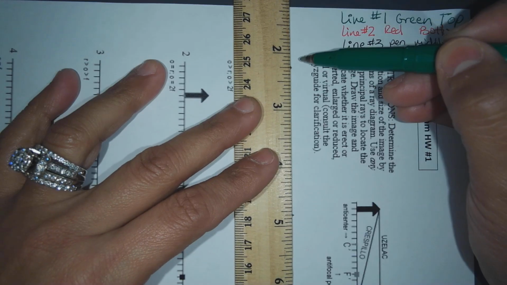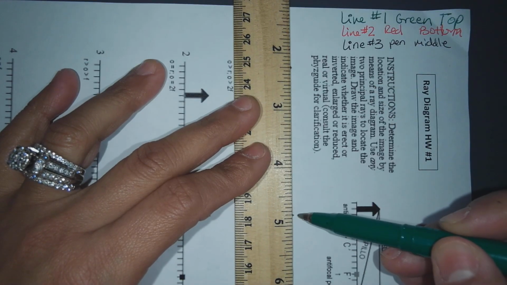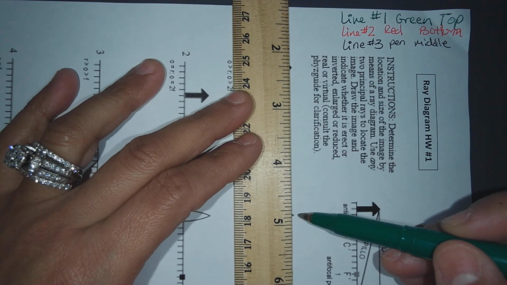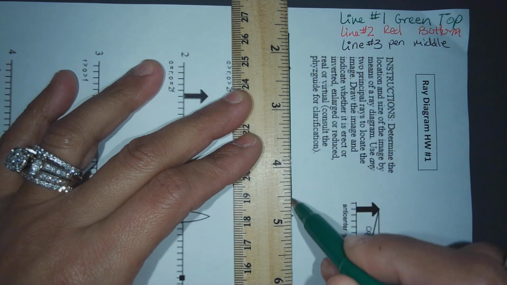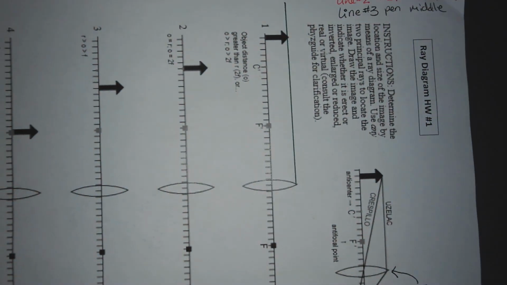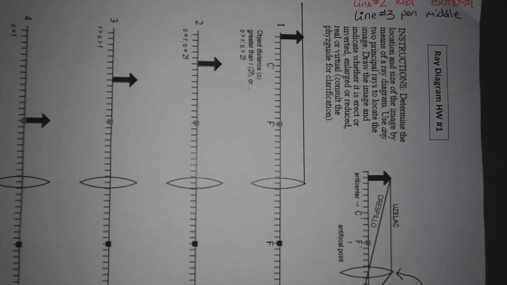The first line is going to go from the top of the object to the top of your lens, and you're going to stop it right there. So from here to here, as straight as I can make it, I'm going to draw my first line. I'm going to connect it from the top of the actual object to the top of that lens.